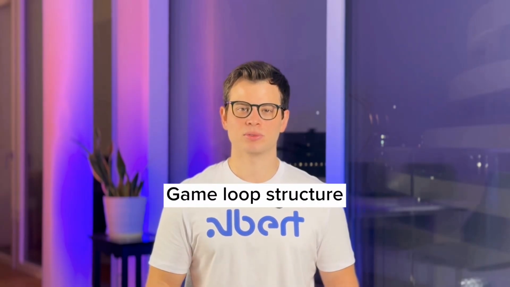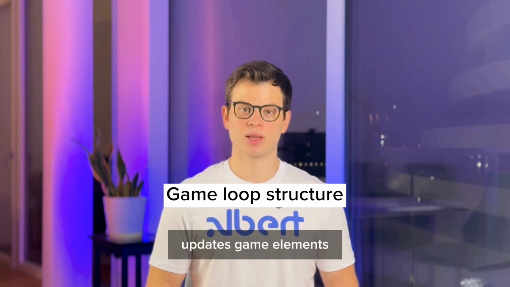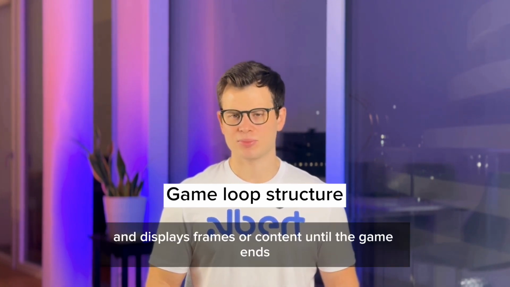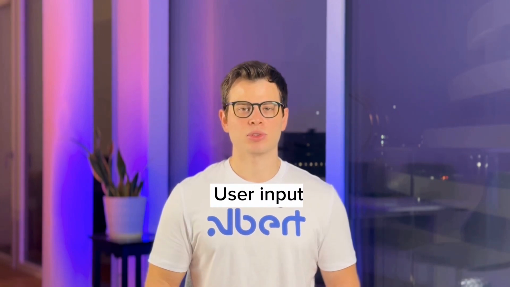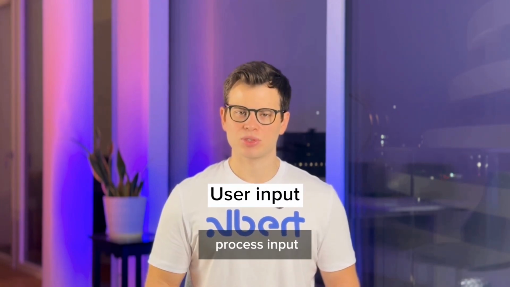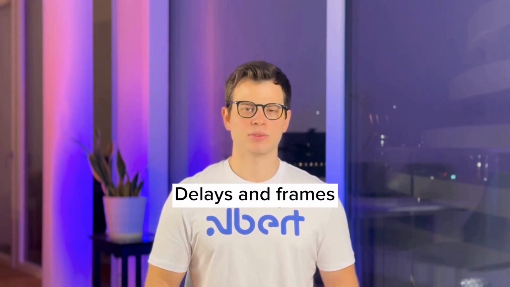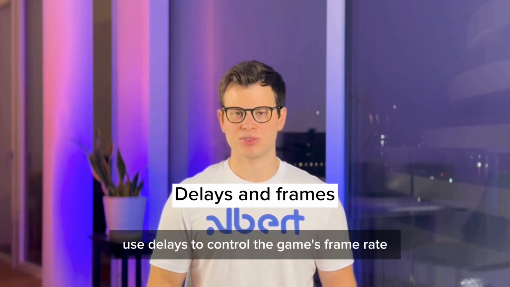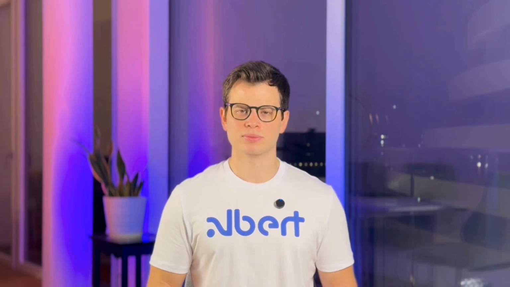Key concepts. Game loop structure. The game loop continuously checks for user input, updates game elements, and displays frames or content until the game ends. User input. Process input commands within the loop to update the game state based on the player's actions. Delays and frames. Use delays to control the game's frame rate, ensuring that actions are visible and responsive.